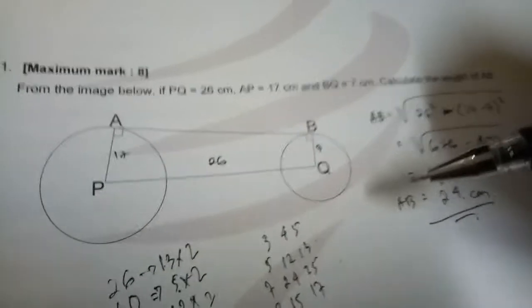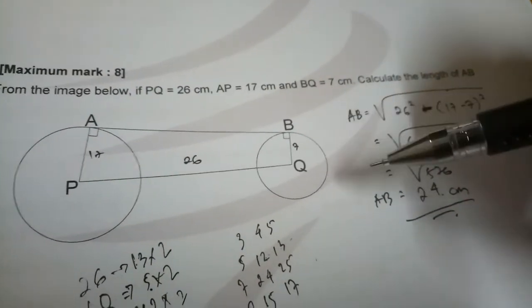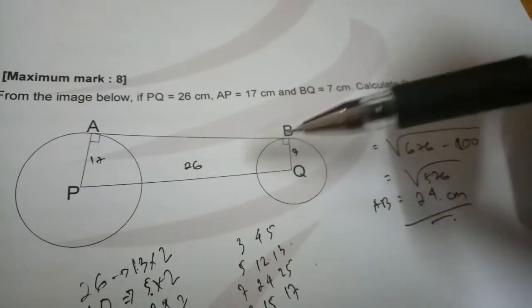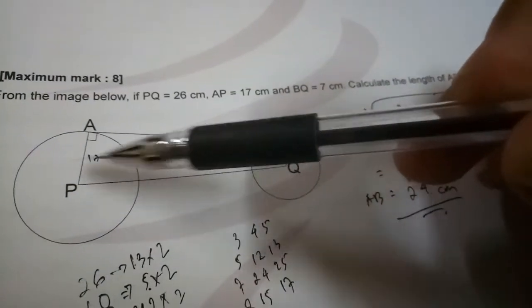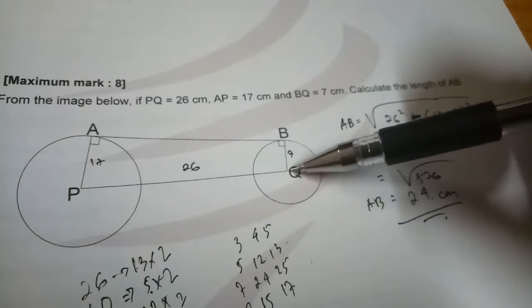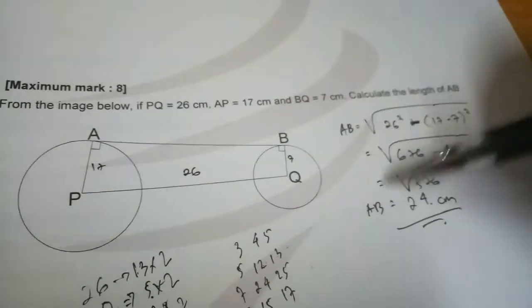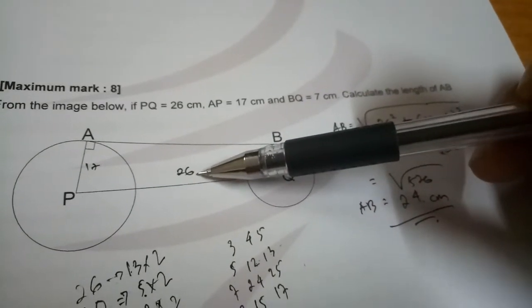But if you have to write it down in systematic order, I have given you the formula before, right? Remember that the distance between these two center points acts as the longest side. So when you use the formula, make sure that this number is subtracted by the other number.